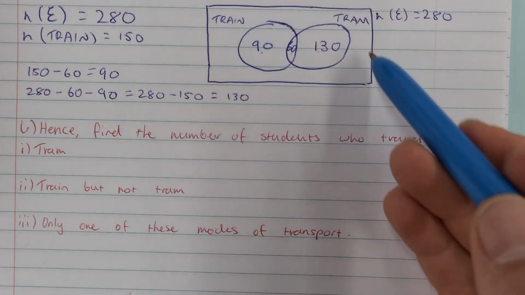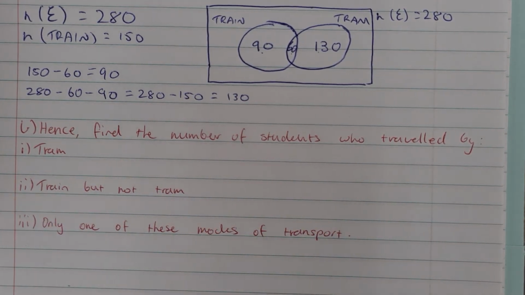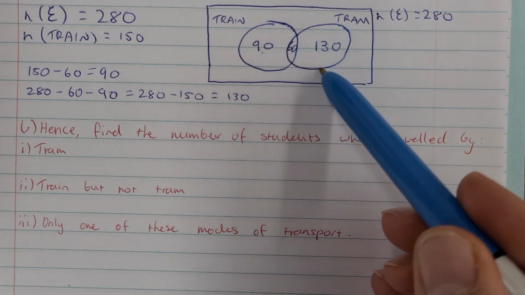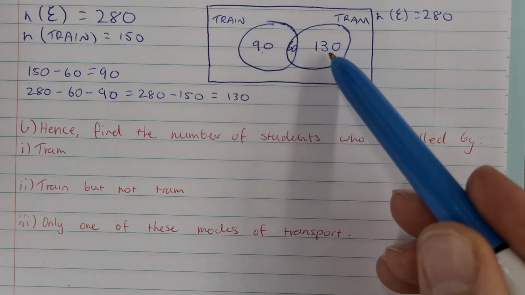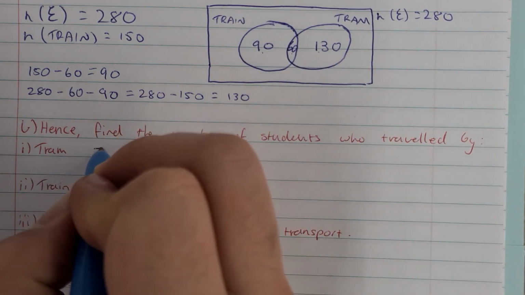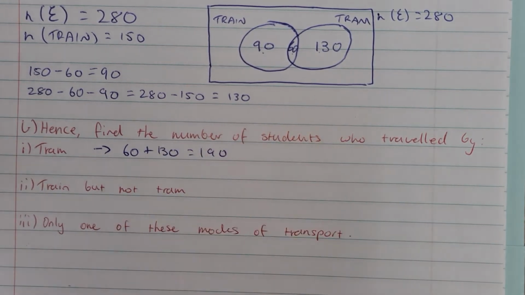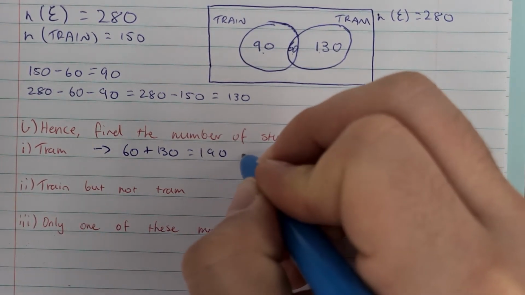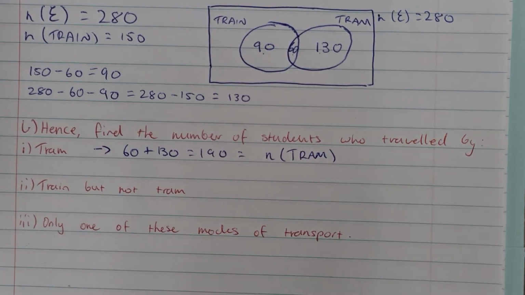Hence, using the Venn diagram that we just created, we want to find the number of students who travelled by tram only. Well, we can see that travelling by tram is the students in this entire circle. So it's this intersection section 60 plus the 130, and it equals 190 students. The way to write this using set notation is N tram, so the number of students who travelled by tram.